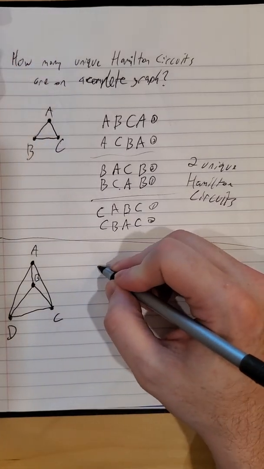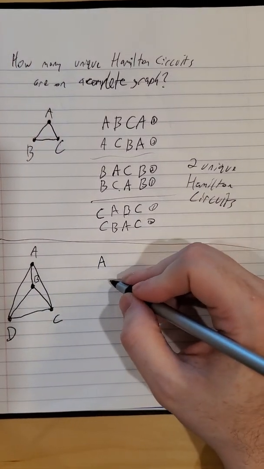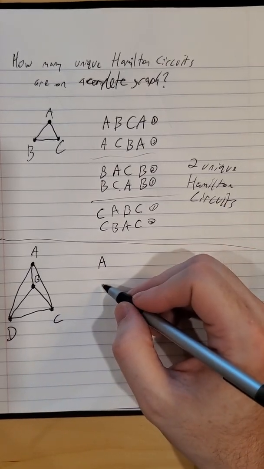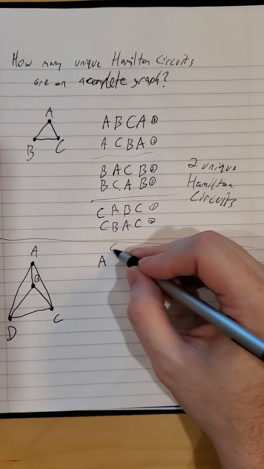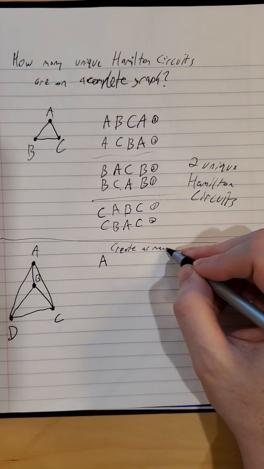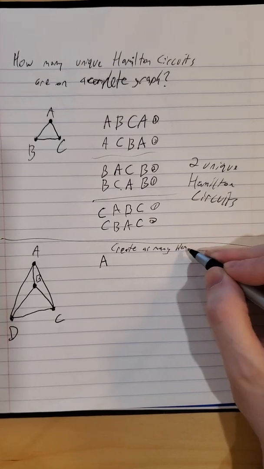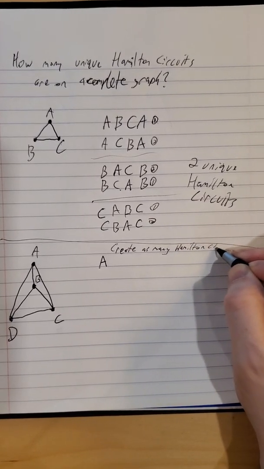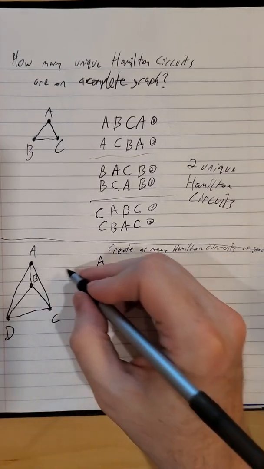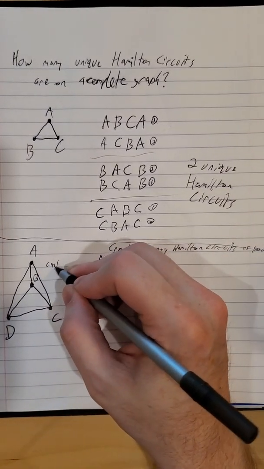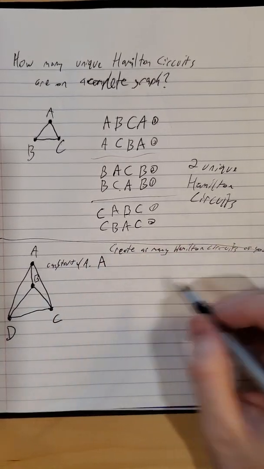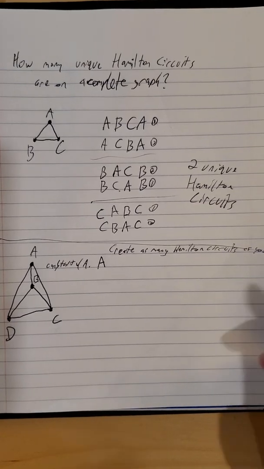So see how many Hamilton circuits you can find that start with A. Go ahead and pause it, see how many you create.